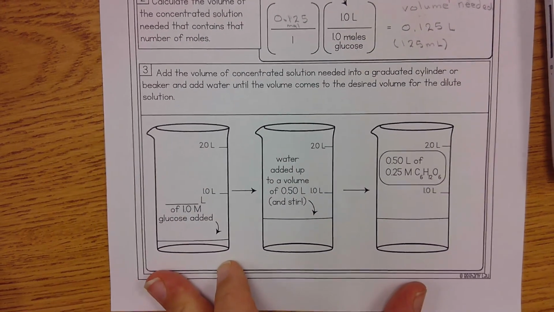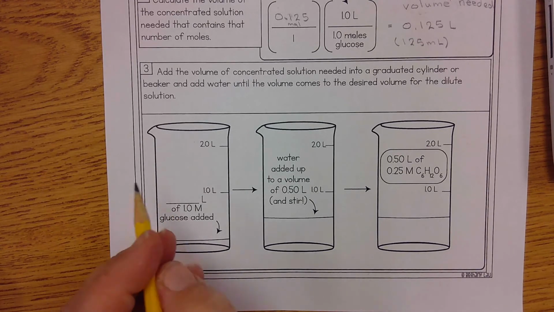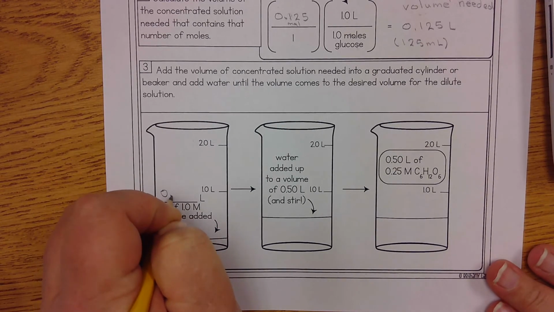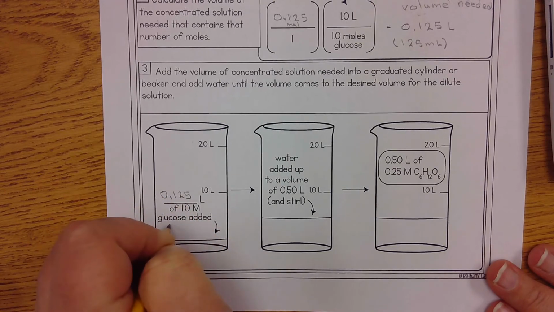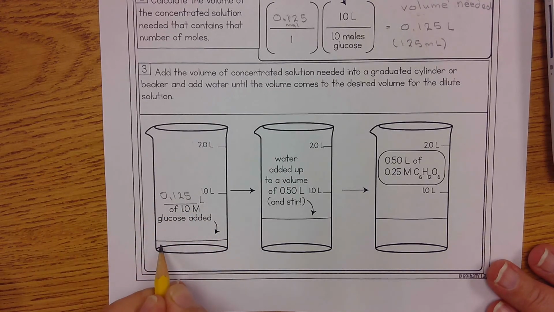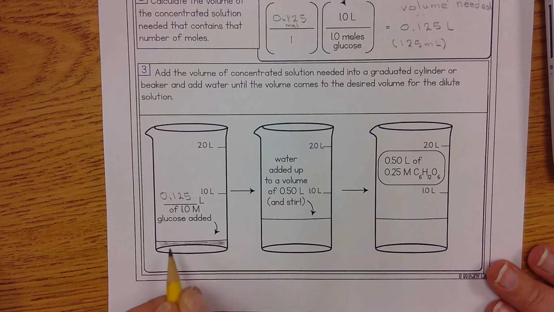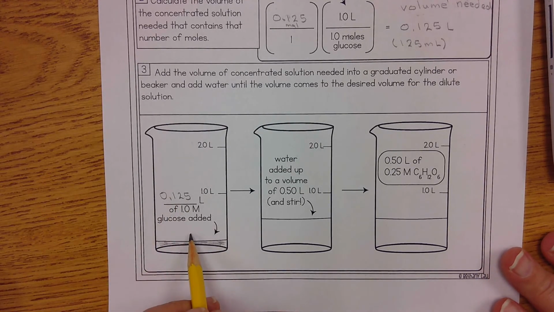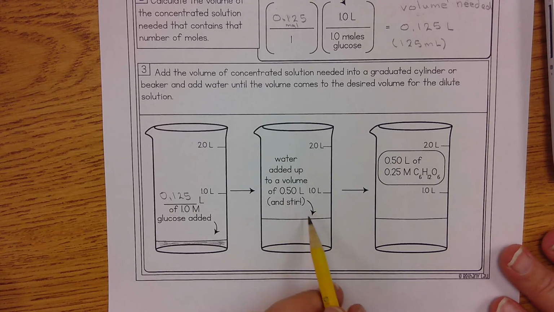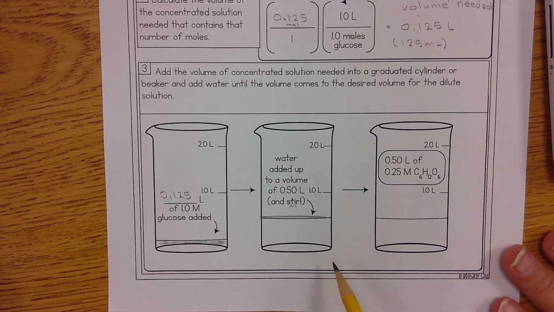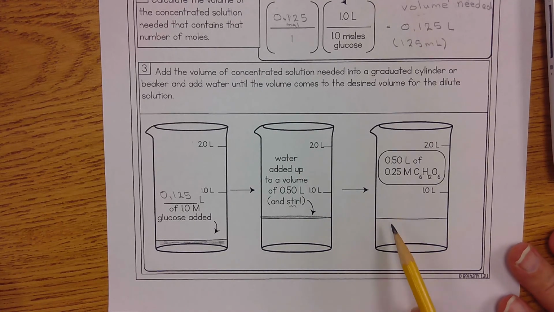Okay, so when I come down here, I'm actually going to do it. I'm going to add 0.125 liters of my concentrated solution. You see it. There's this little bit right down here. So I add that in. Then I add water up to half a liter. Stir to mix it all together. And I have a half a liter of the dilute solution of glucose.